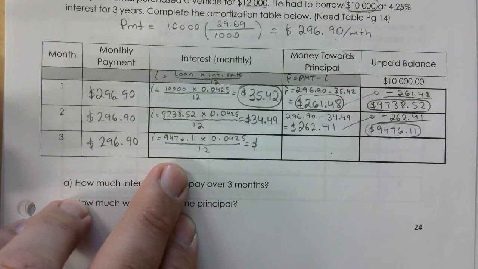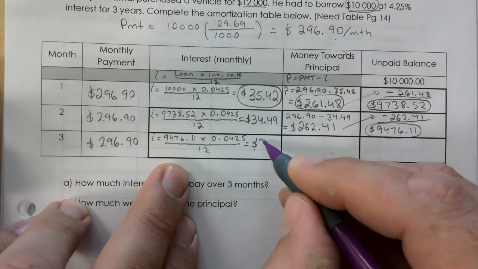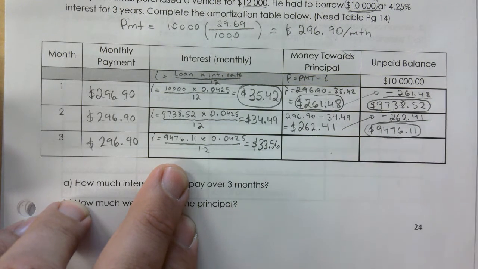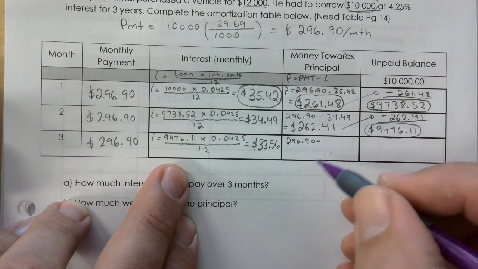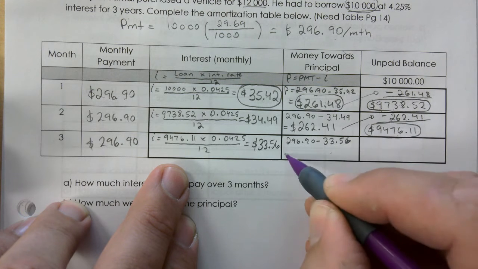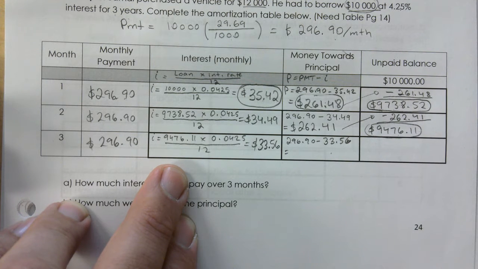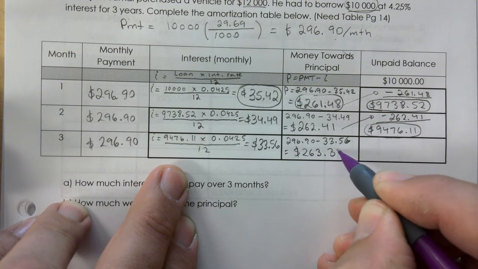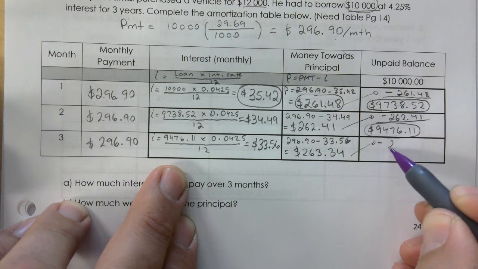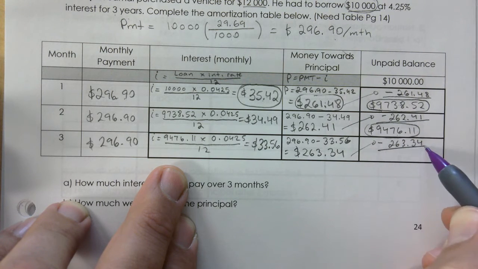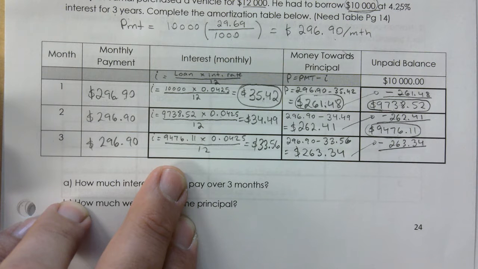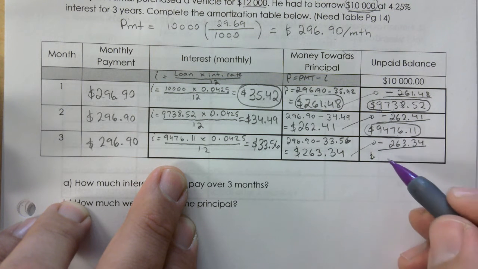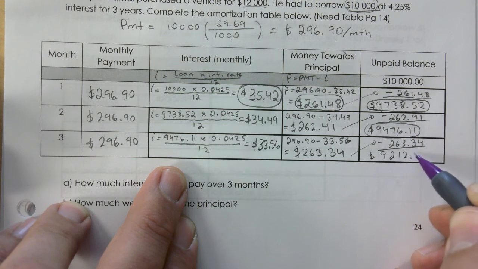And let's calculate that. $263.34, and this goes towards paying off your loan. And that is 9212.77.